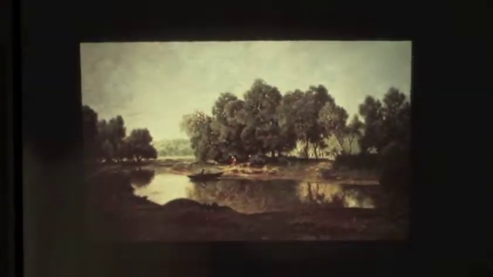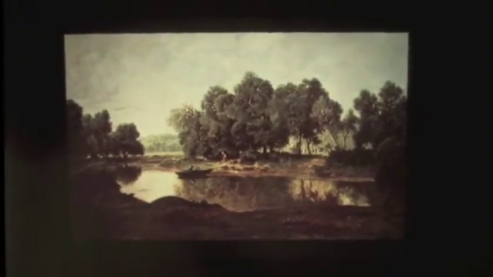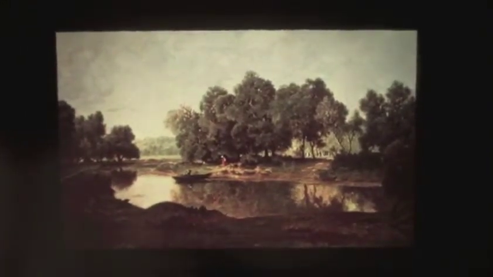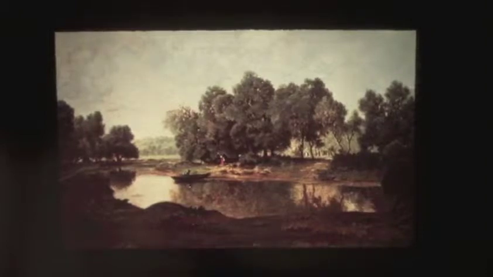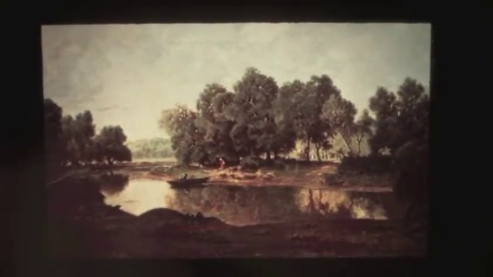Color. Color is perceived in three ways. Hue, the actual color of the color, red, green, or blue. Chroma, the intensity of the hue. And value, the lightness or darkness of the hue. Yellow, for example, has the most chroma or intensity, but the lightest value of the primary and secondary colors. There are three primary colors, red, blue, and yellow, which when mixed together produce the secondaries, green, orange, and violet.